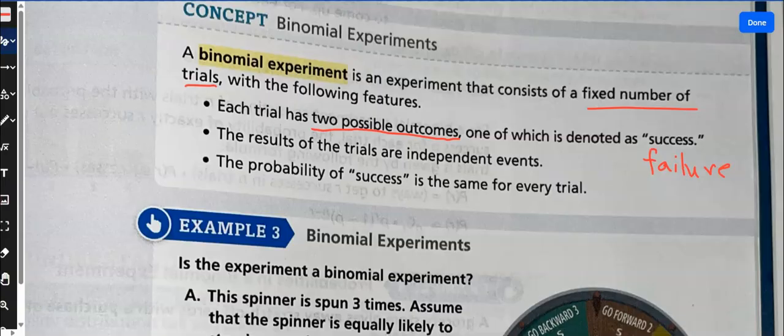The results of the trials are independent events. In other words, making one free throw does not determine the probability that I'm going to make the next free throw. Like flipping a coin. Getting heads does not change what's going to happen the next time I flip the coin. The probability of success is the same for every trial. It does not change.